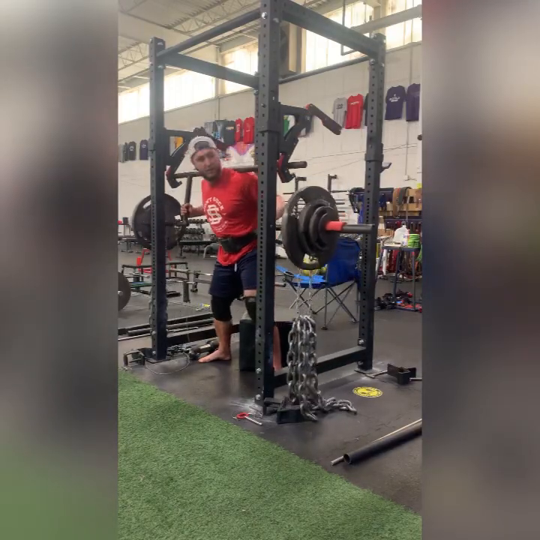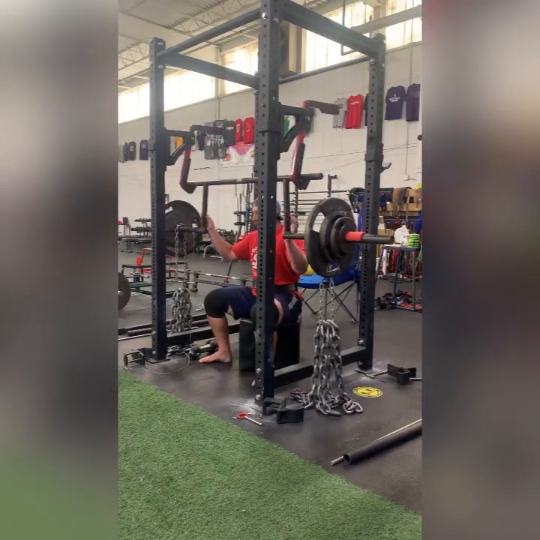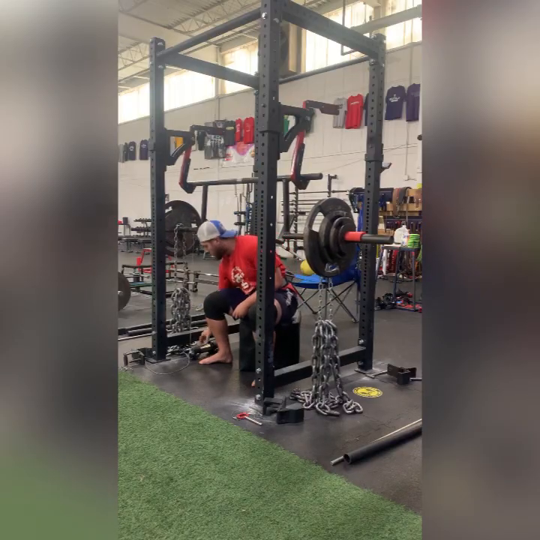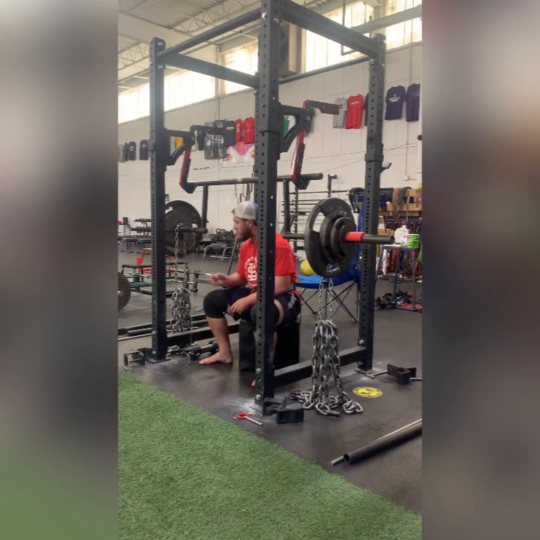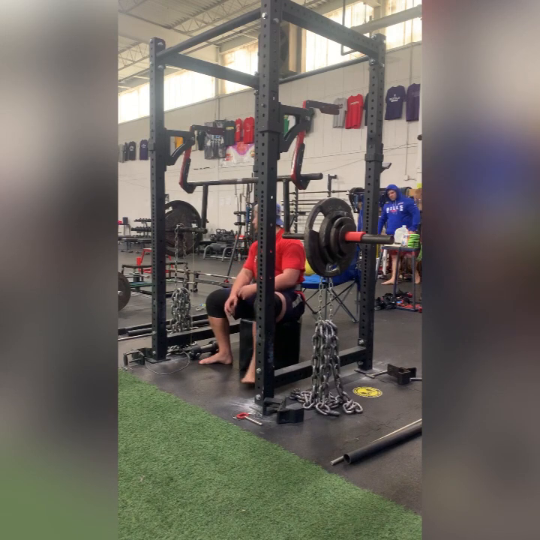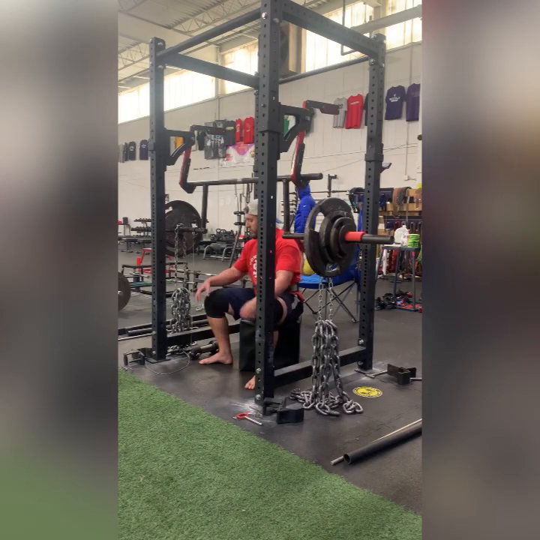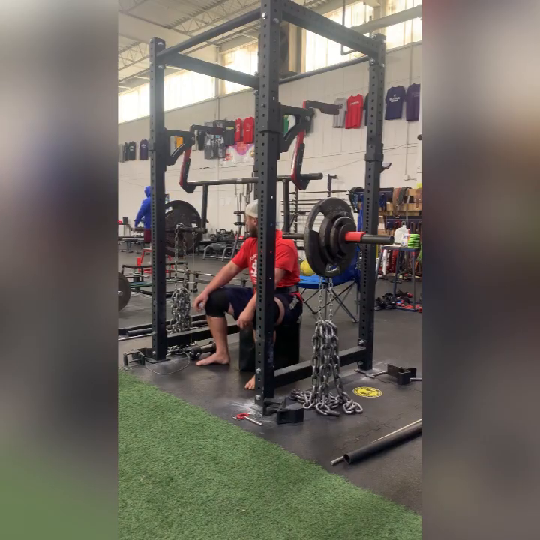Now, as a set and rep scheme, I'm doing 12 sets of 2 reps every minute on the minute. So at the start of every minute, I'm doing a set. I'm getting set up and prepared to do the next set a little bit before the minute goes, so I'm actually squatting when the minute starts, or at least close to when the minute starts. And like I said, I'm doing 12 sets of 2 reps.